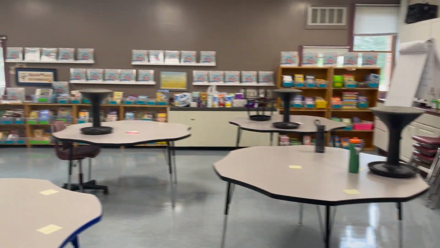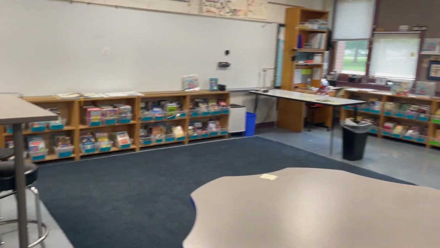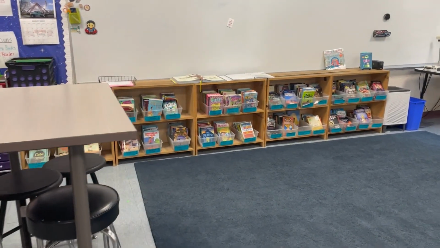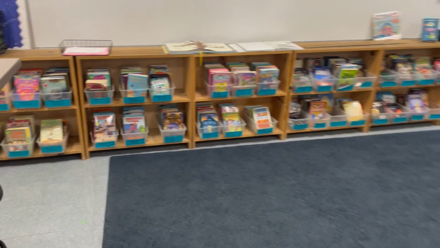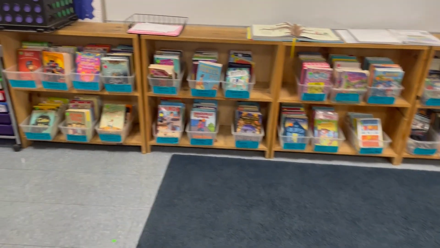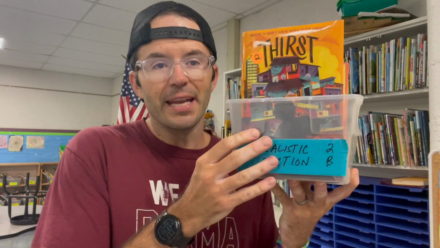So now we can get into a little bit more details about the leveling, not the leveling, we don't level our library, the labeling, that's the L word we're looking for. All right, I think I have 4 baskets up here. We'll take you through them and help you get an understanding of how things are labeled. The key with the labeling system, not the leveling system, is to make it as easy as possible for kids to find the books that they're reading.